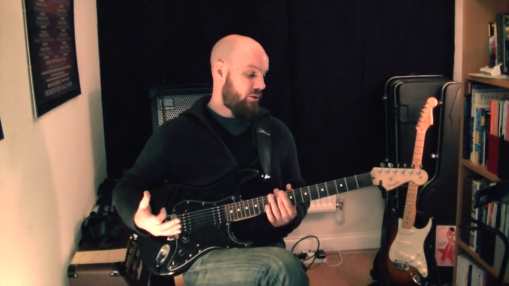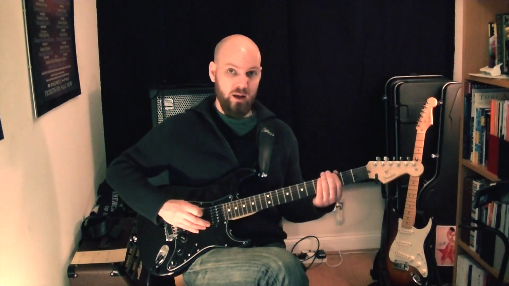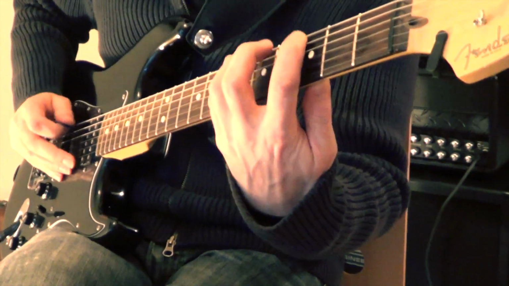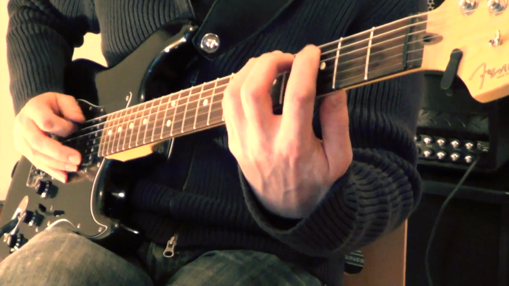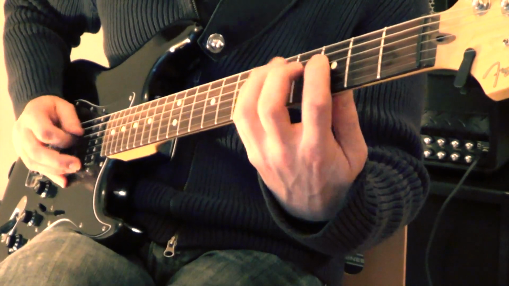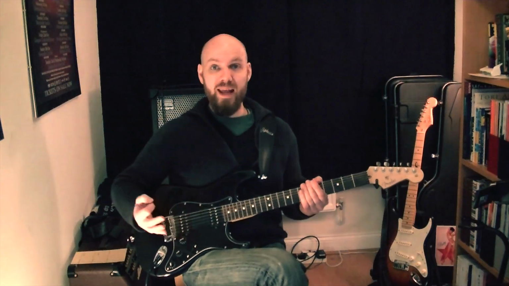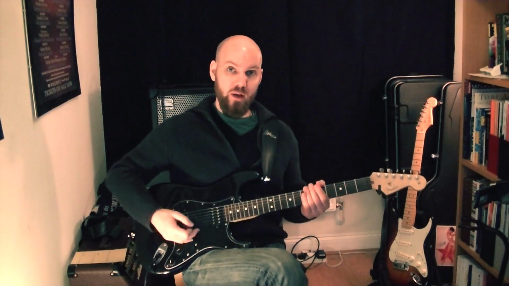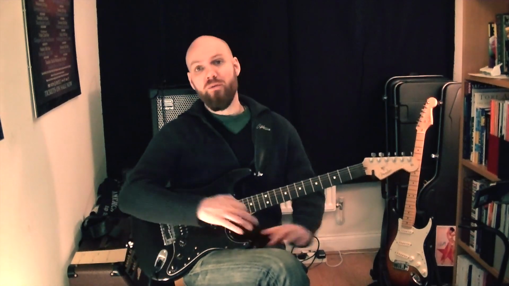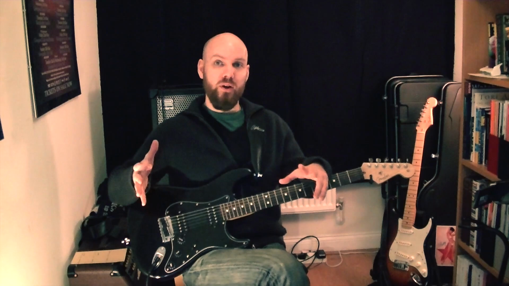And also I've shown you the parallel way of looking at modes, so starting on the same note, playing the individual modes so that you can hear their sounds relative to one another, and we looked at that in a previous lesson.